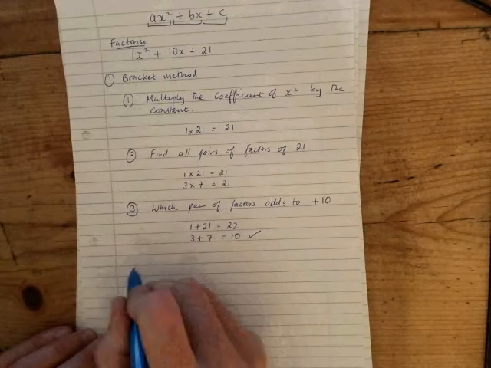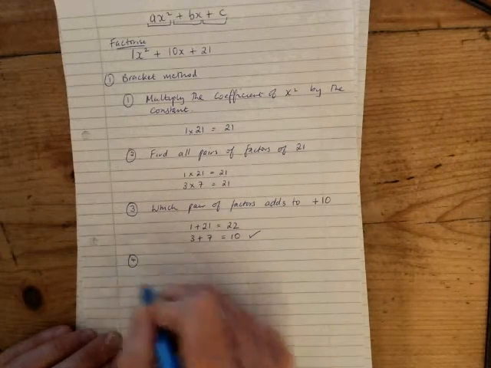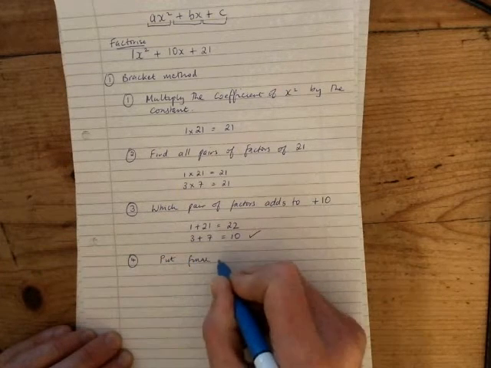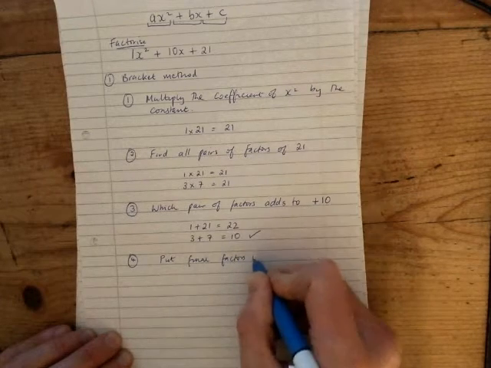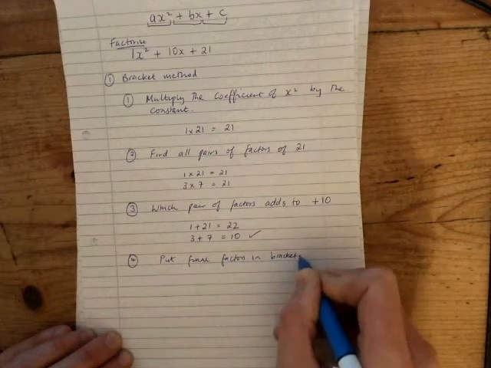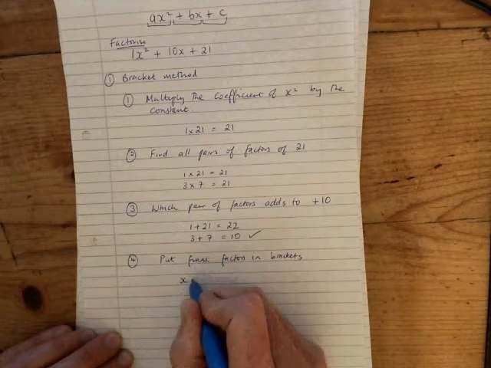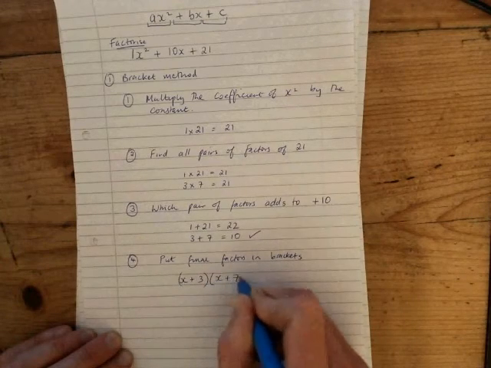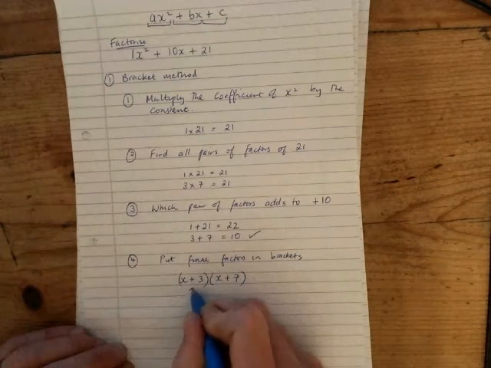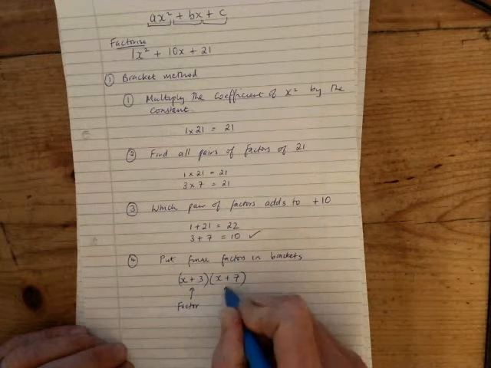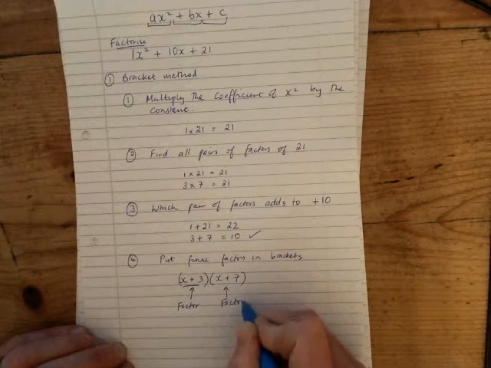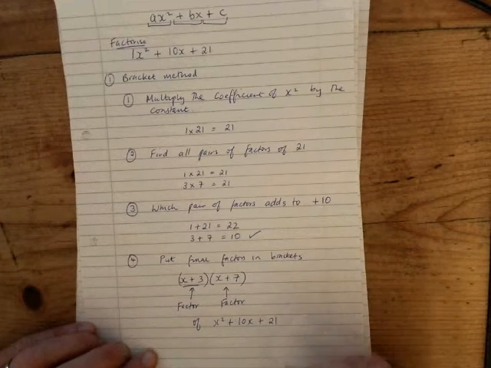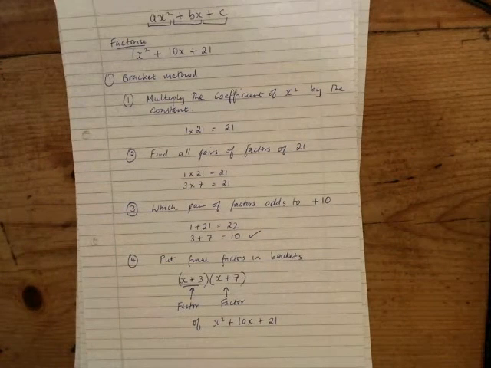So we're going to take 3 and 7, and step number 4 is to put the final factors in brackets. We take the factors we just found, x + 3 and x + 7. So x + 3 is a factor, and x + 7 is a factor, and these are factors of x² + 10x + 21.